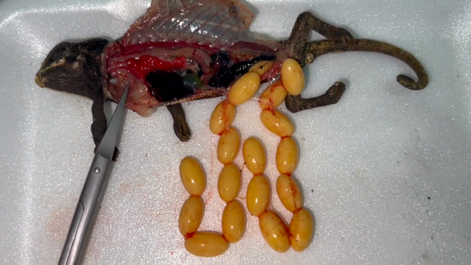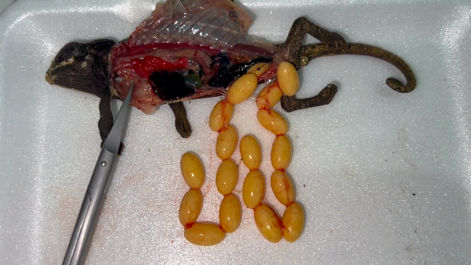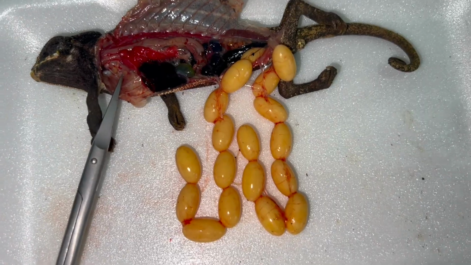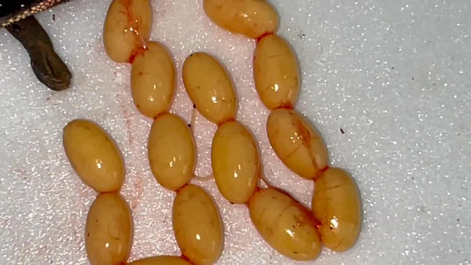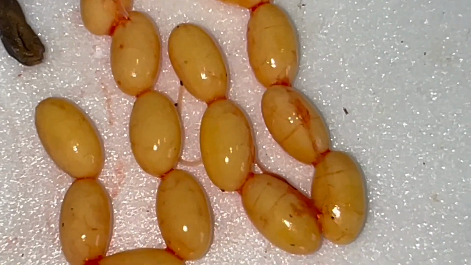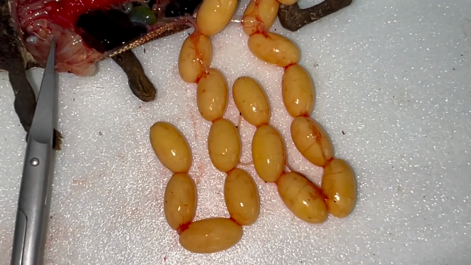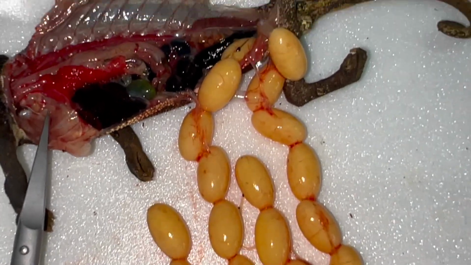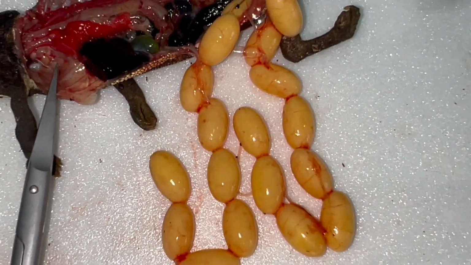So 18 eggs for such a small female was simply too much. They are organized in these so-called oviducts, which are very tiny membranes, like a longitudinal sac which harbors the eggs and gives them the necessary nutrition.